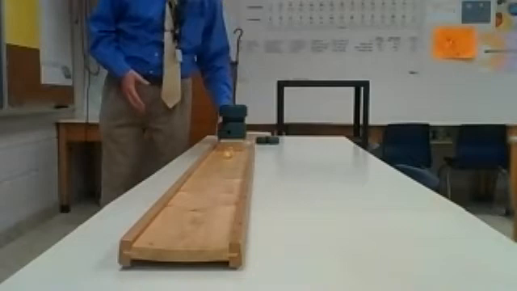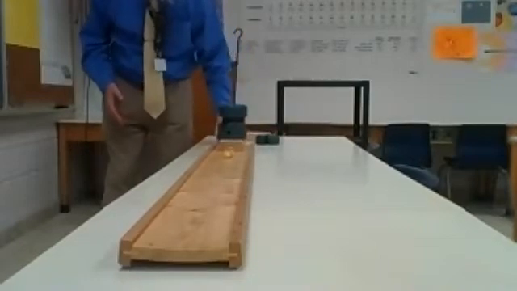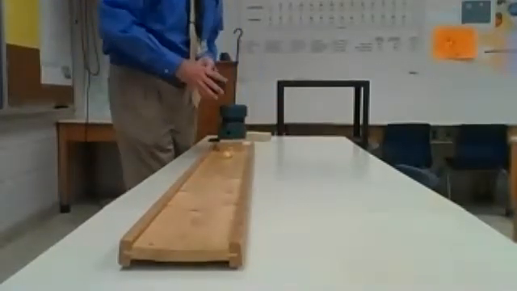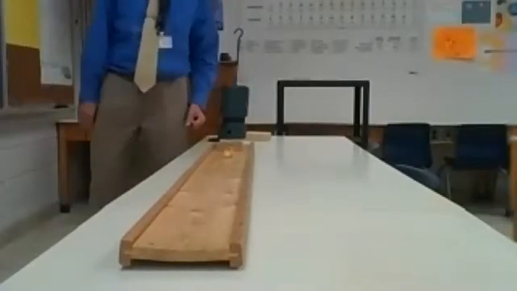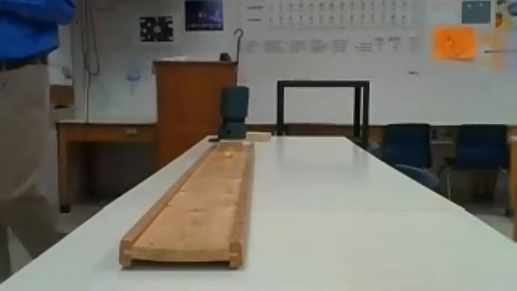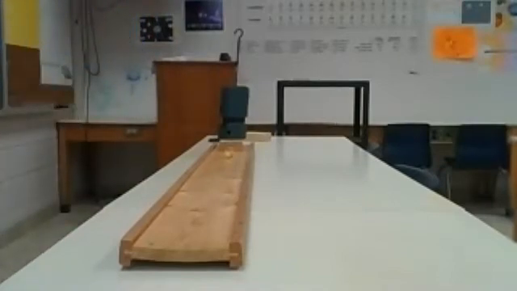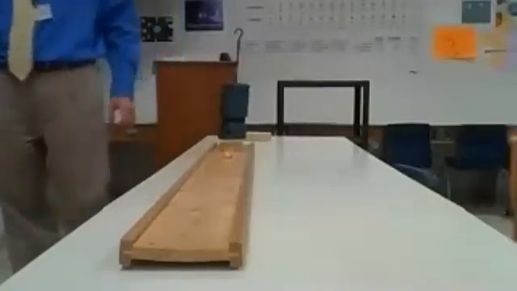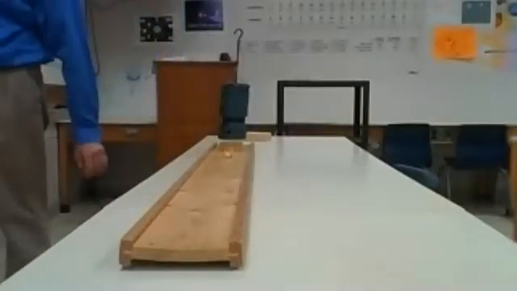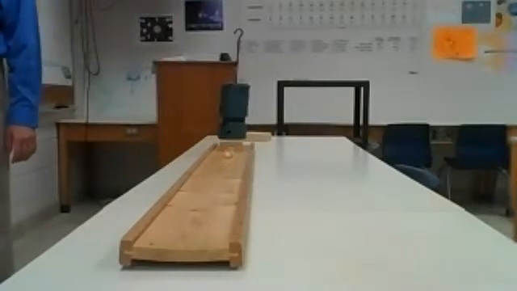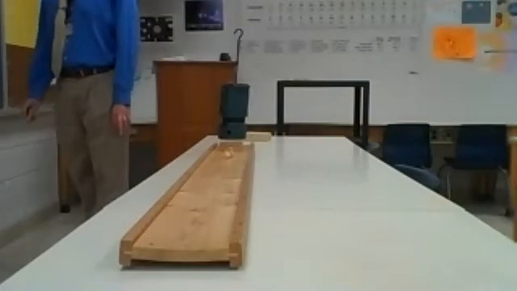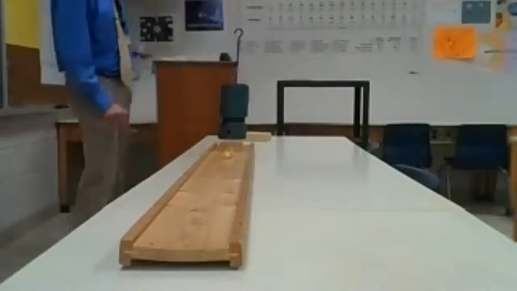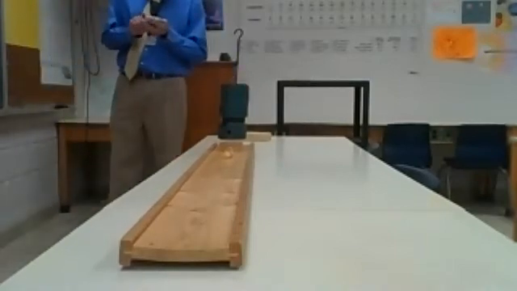These are pounds, kilos, 1.5, 2.4 kilos. 11.75 kilograms of mass.